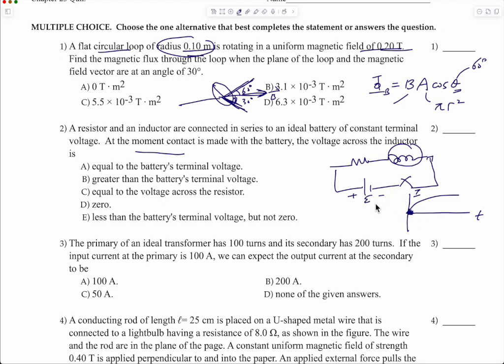How do we get the current to be 0? You have the battery EMF here, and the inductor gives you an induced EMF in the opposite direction. So the net EMF in the circuit is 0, and the current is 0. The voltage across the inductor is equal to the battery's terminal voltage, greater than the voltage across the resistor, which is less than the battery. So A is the answer. This is the magnitude of the voltage.